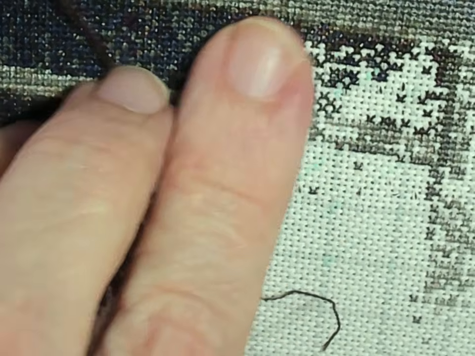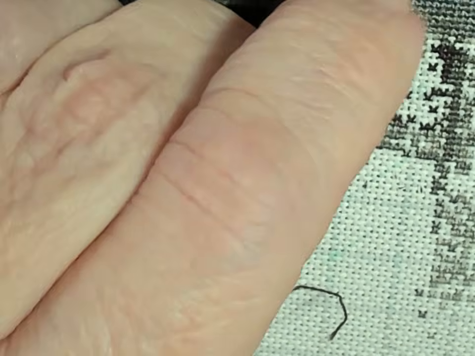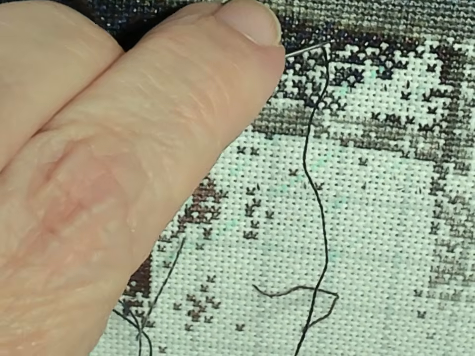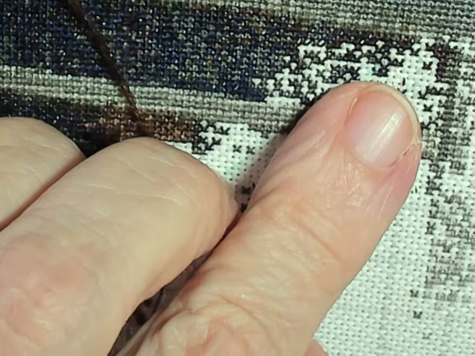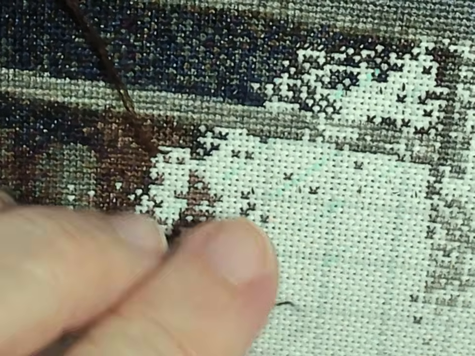So, and really with Pattern Keeper, I don't worry about pages. It just all runs together. It's one big chart. So I try to think of it as, no, I do think of it as one big chart, and I'm just moving around within that chart.